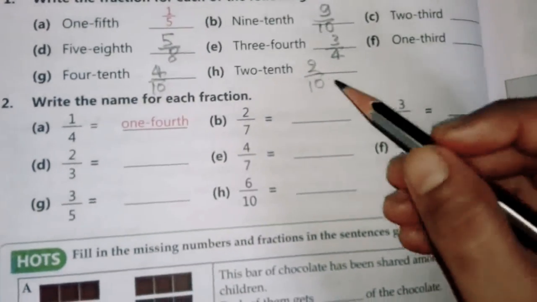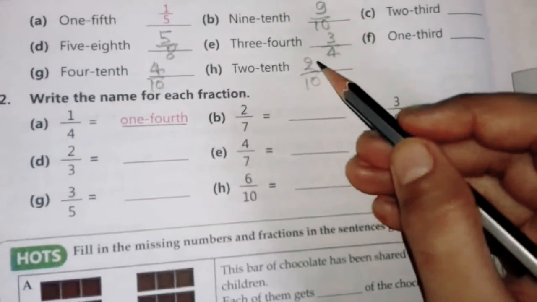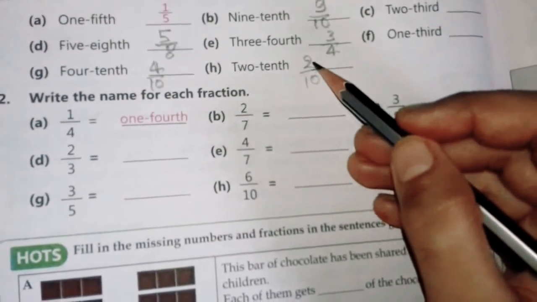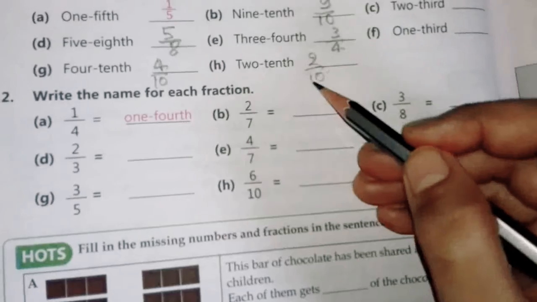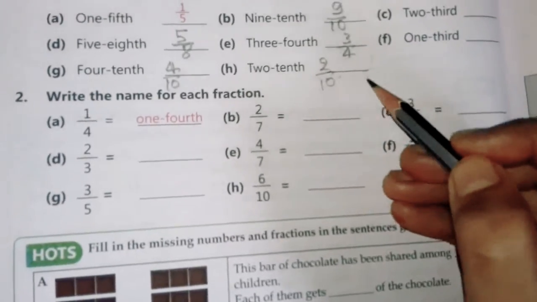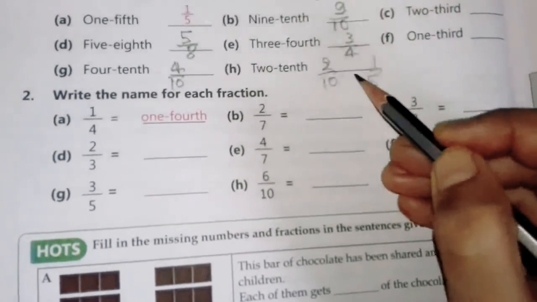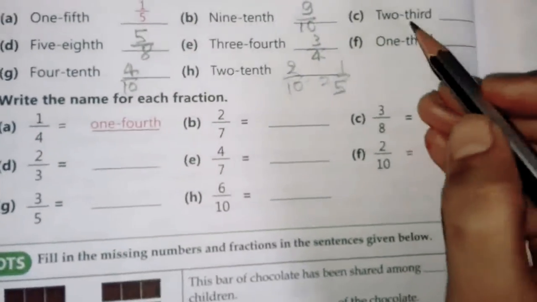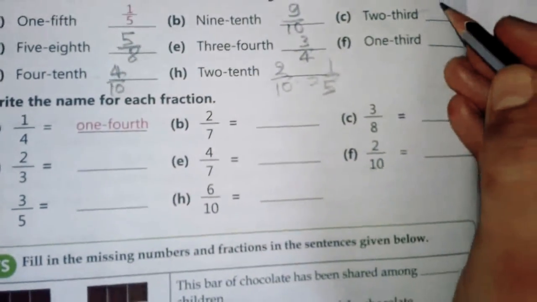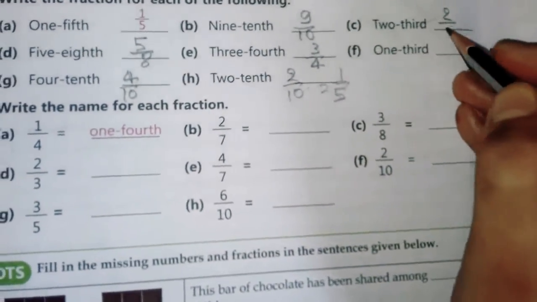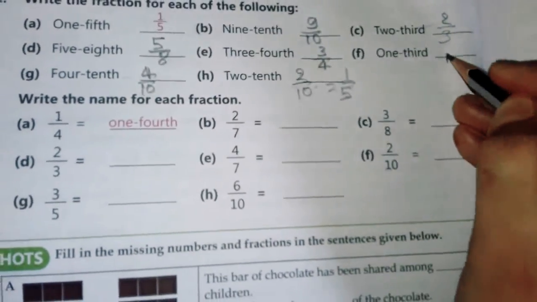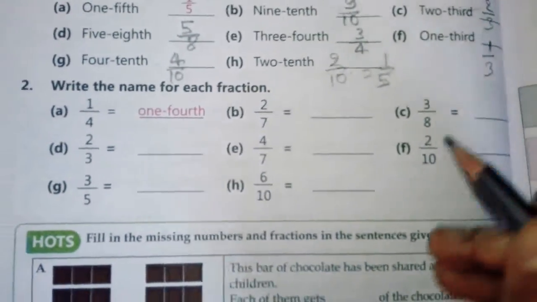If you divide 2 you get 1 and you divide 10 you get 5, so 1 by 5 in least terms. Okay, 2/3, here both questions' answers will be right. 2/3, 2 by 3, 1/3, 1 by 3.